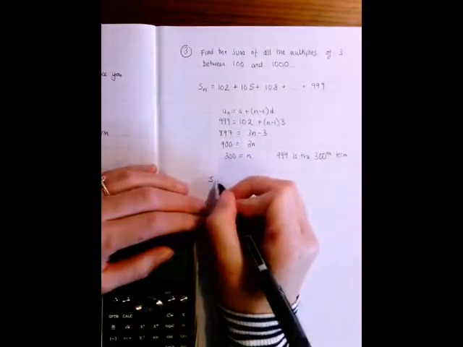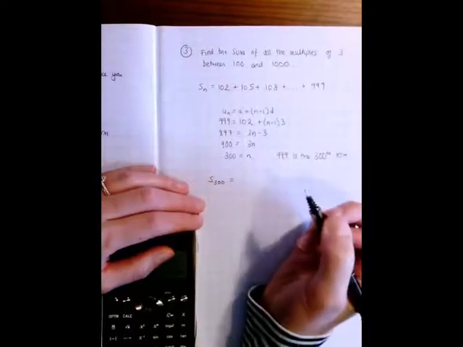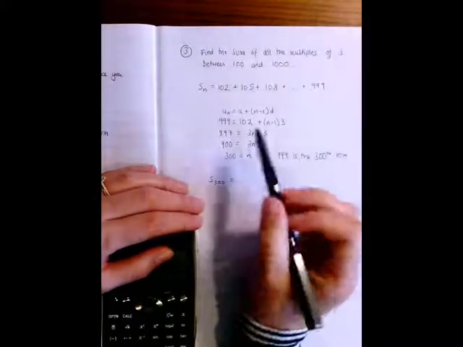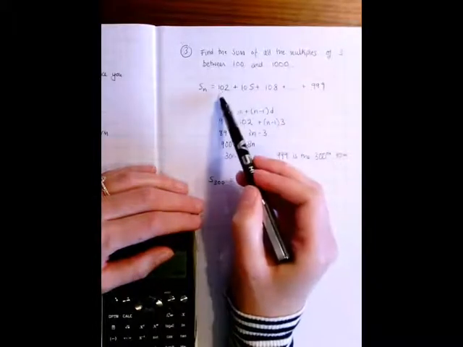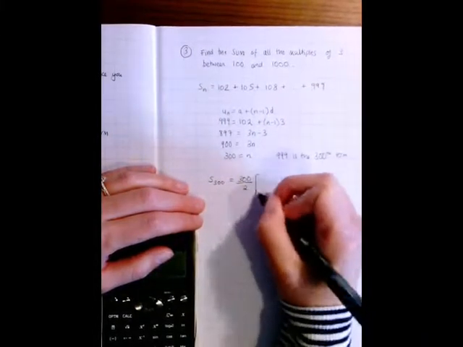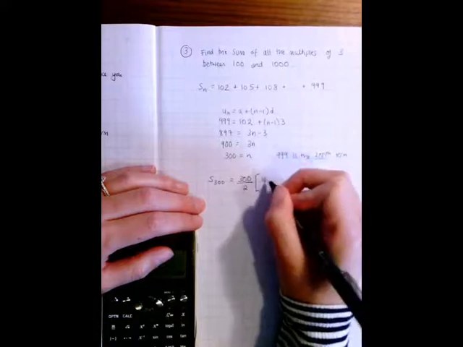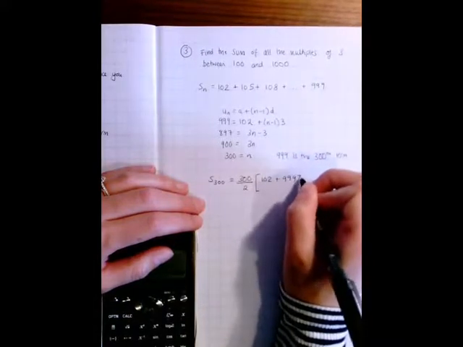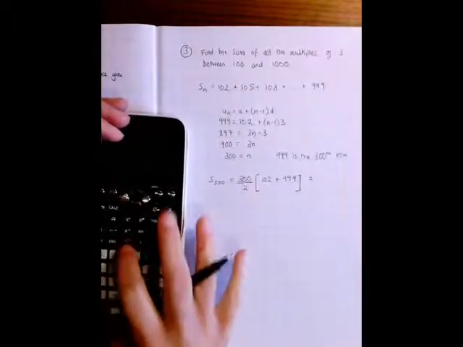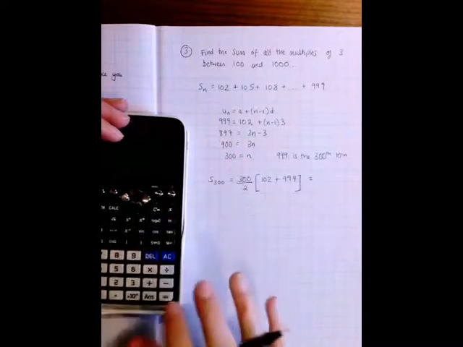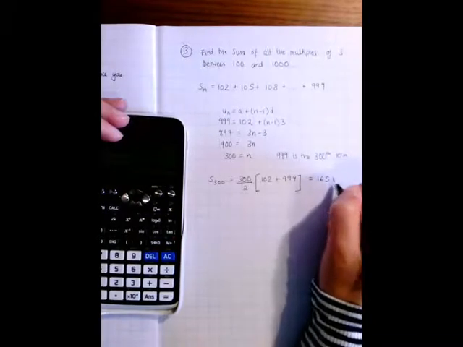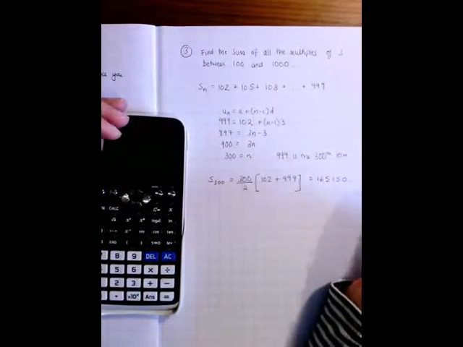Therefore, to find the sum of all these terms, so the sum of the 300 terms, I can use either of the formulas now from the beginning, but since we actually have the last term and the first term, I'm going to use the second one. So I'm going to do 300 divided by 2 times a plus l. So that would give us 165,150, so quite a lot.